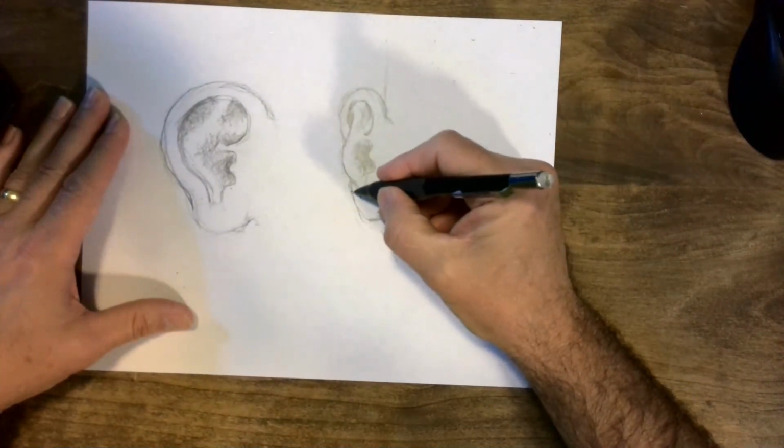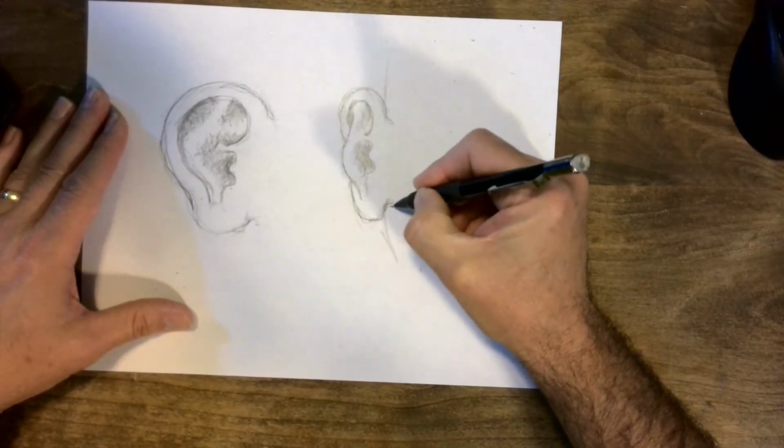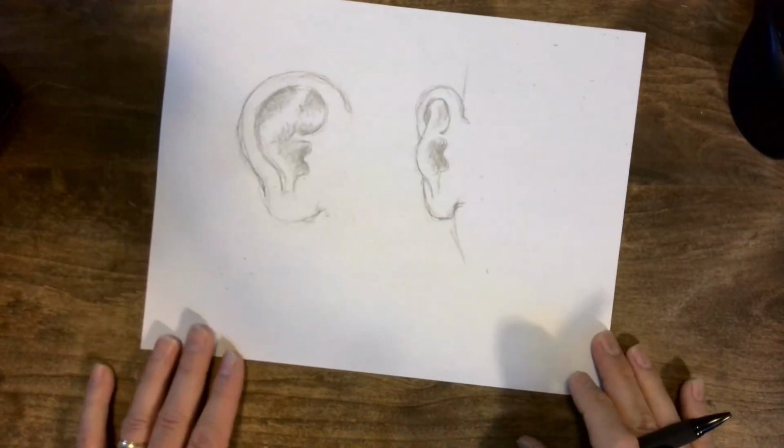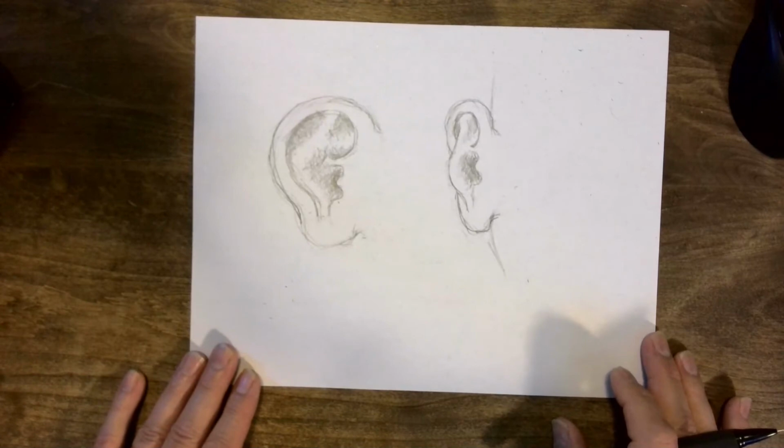I think that's it. As we go through those, we'll have some more adventures in a little bit mapping out the face next, but that's the instructions on how to draw the ear with some values.